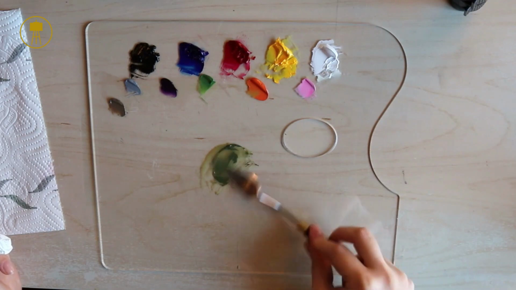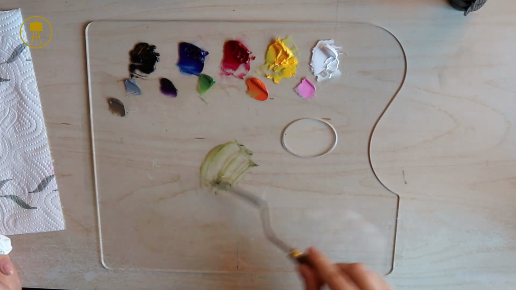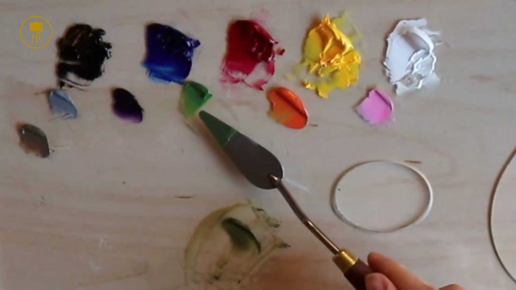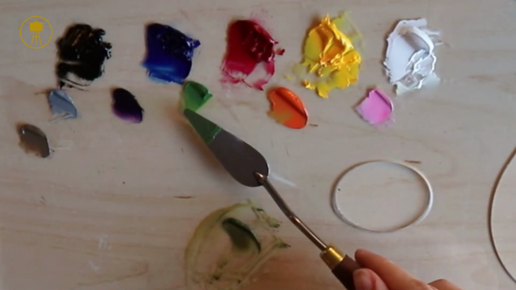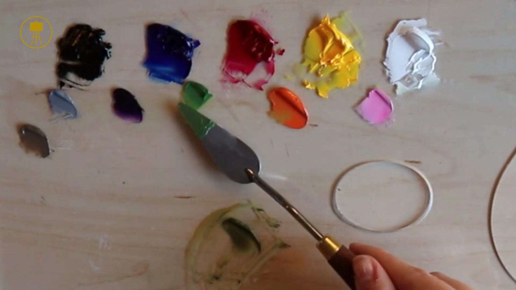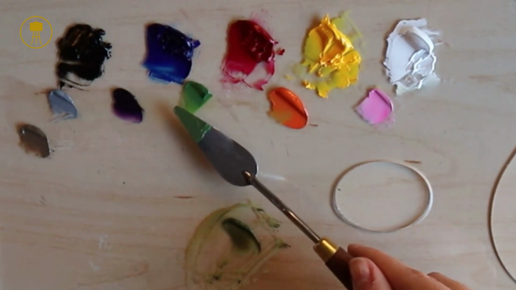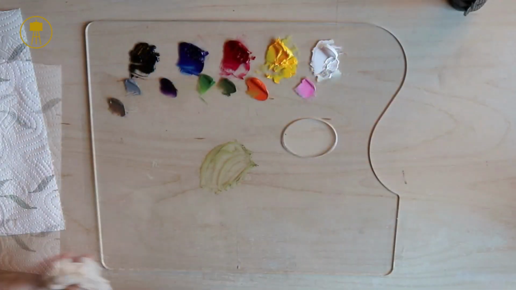So as you can see, by introducing a little bit of red, this green has become a lot more muted. And if we compare it to the green on our palette that was already there, we can see that it has become a lot more earthy and it's a lot softer.